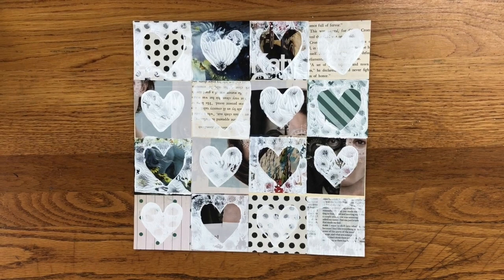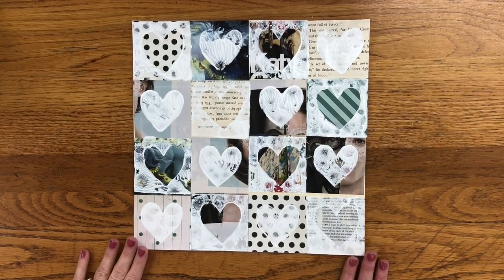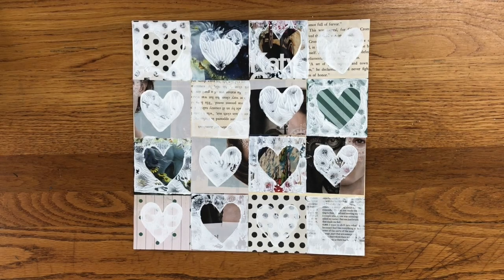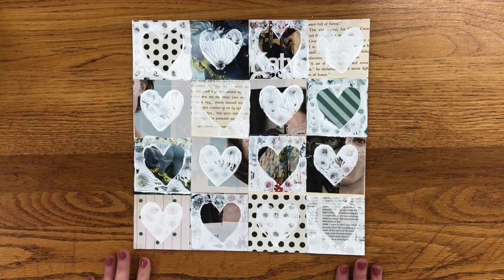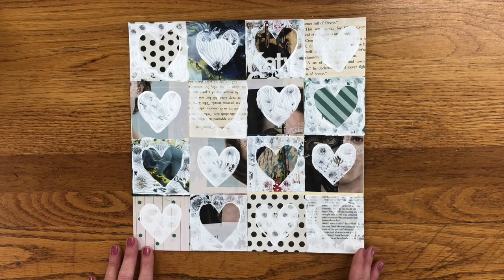Hello! Today we are going to be creating an art project that has rhythm. Rhythm as a design principle is based on the repetition of colors, shapes, forms, lines, or value contrasts. What that means is we are going to be repeating some sort of a shape and colors in this project.